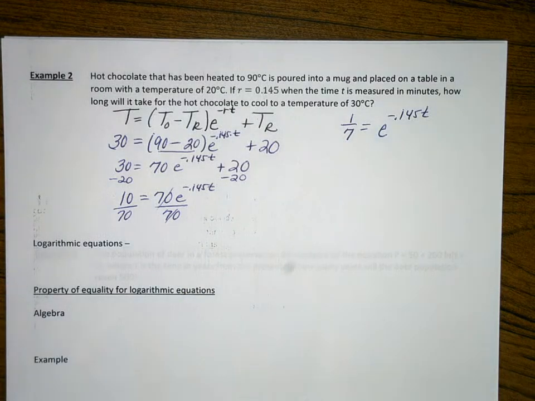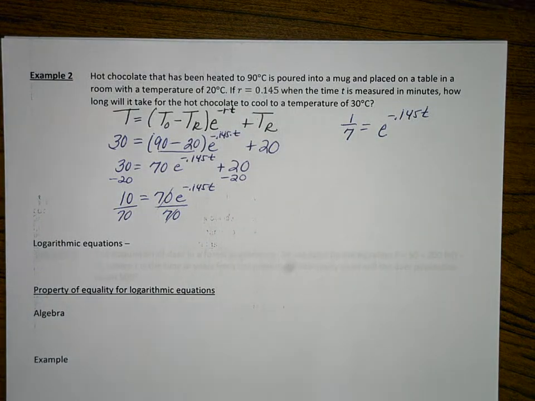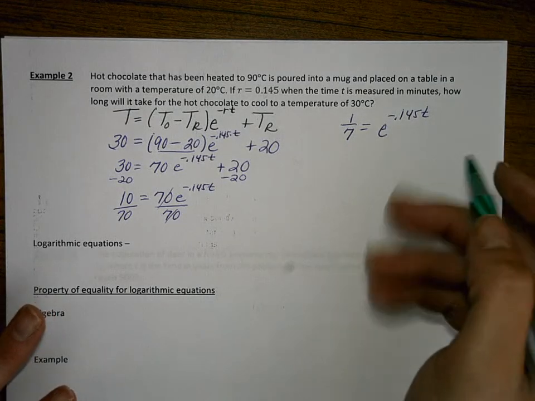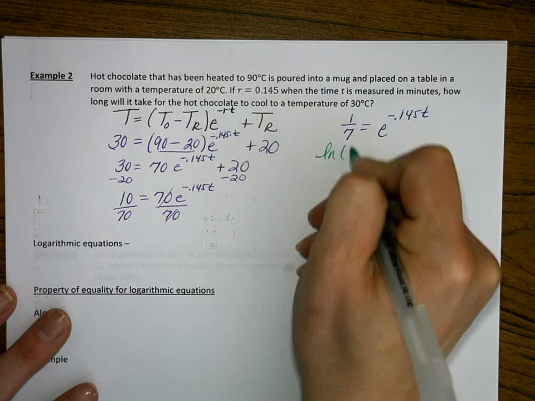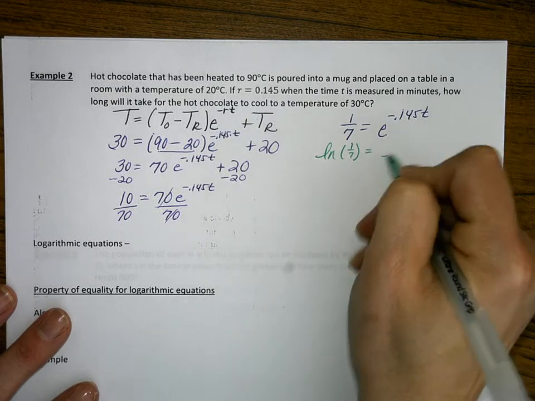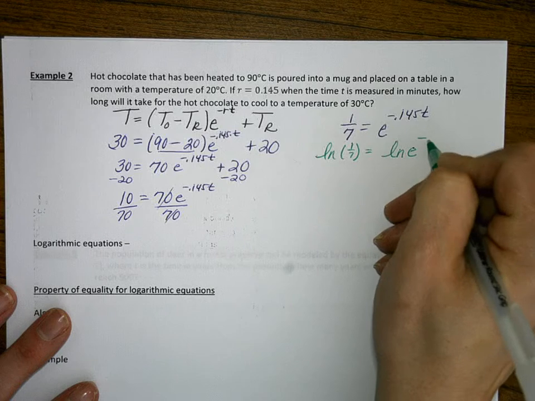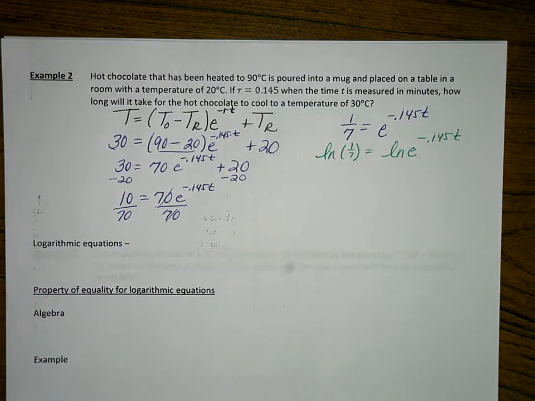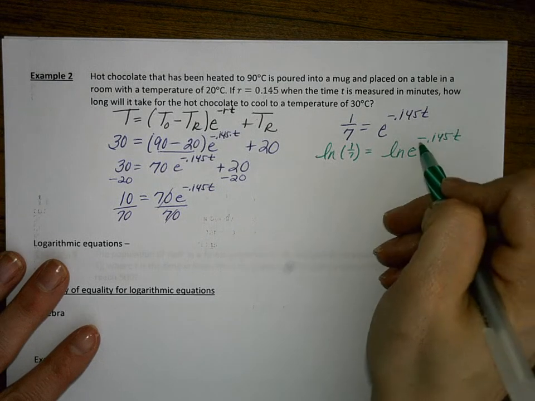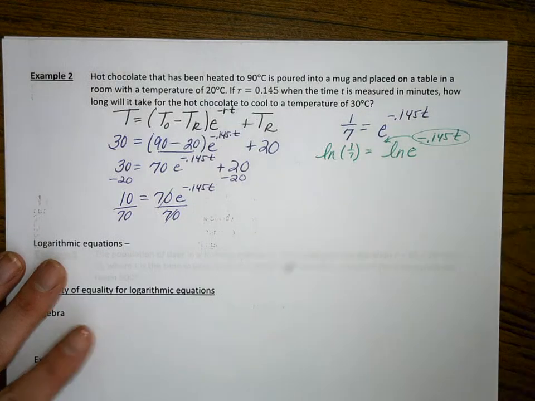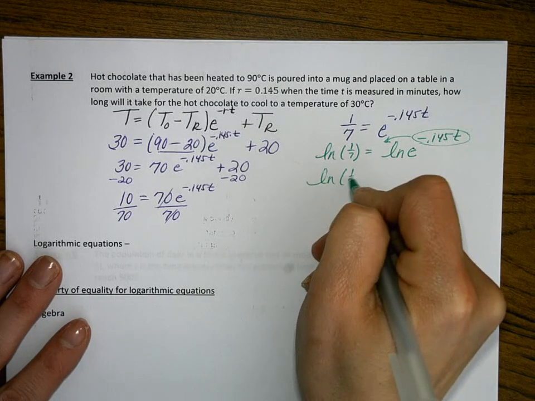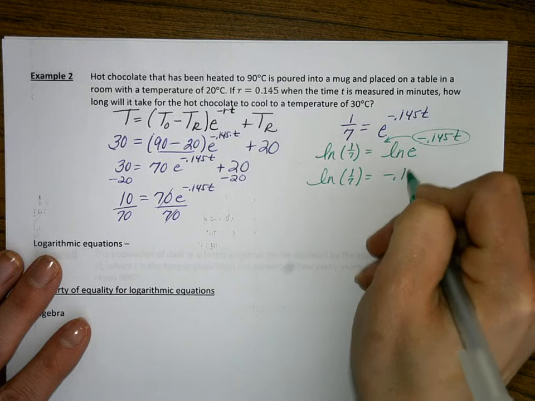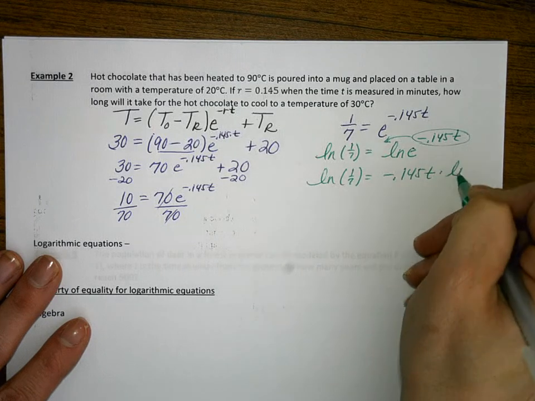So instead of taking the common log, instead of taking the log base 10, it would make most sense to take ln because it already accommodates for that e. So I'm going to take the ln of that fraction of 1/7 is equal to the ln of e to the negative 0.145t. All right, what happens now? Negative 0.145t goes to the front. Good. The negative 0.145t comes out in front. So the ln of 1/7 is equal to negative 0.145t times the ln of e.